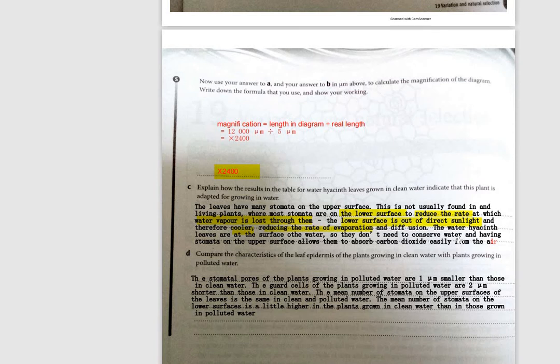Because normally, in living plants, like plants that grow in roots, okay, water hyacinth grows in water, but in plants that grow in roots there are a lot of stomata on the lower surface. But for water hyacinth, the stomata are on the upper epidermis, which is quite unusual.